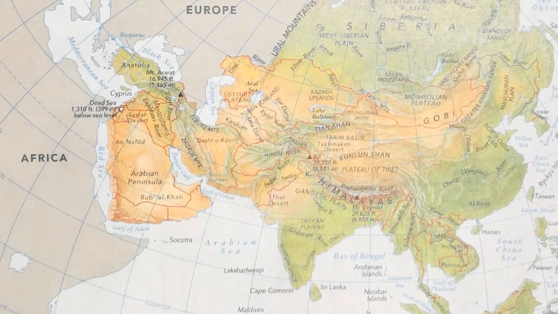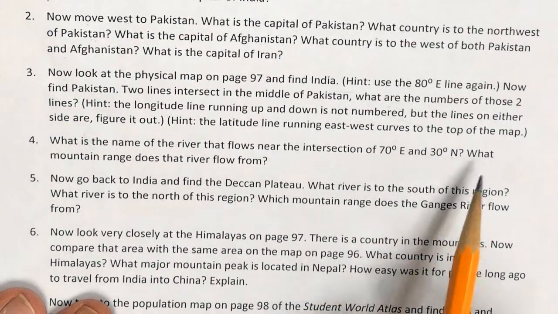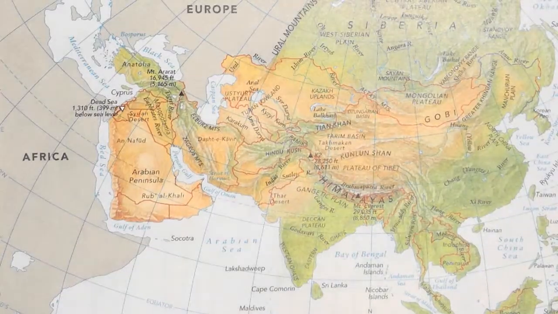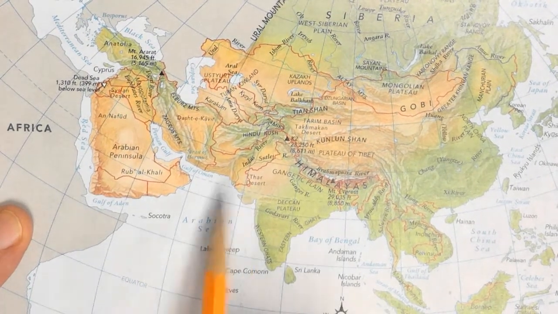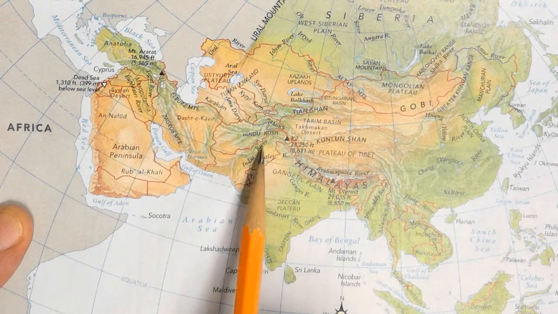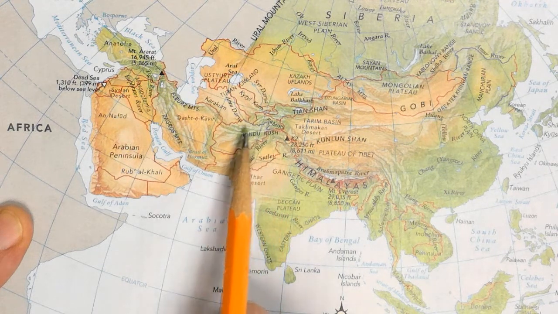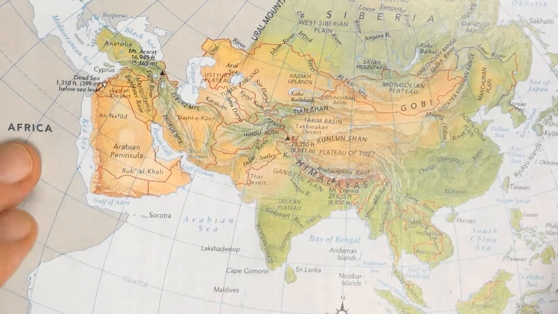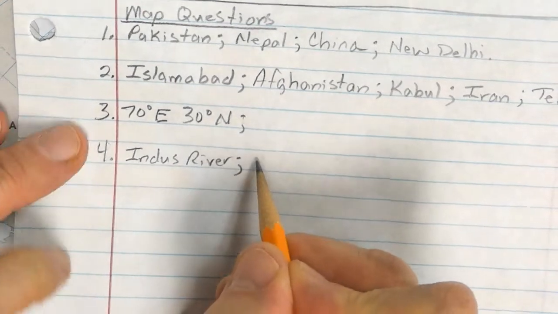Okay, next part of number 4. What mountain range does that river flow from? Okay, well, if we zoom back in or look really closely in your book, everybody look at your book real close right here. Find that river. It goes up into these mountains. What are these mountains called? Well, there's a name right there, Hindu Kush, and it's written right along those mountains, Hindu Kush. Okay, so that's the name of the mountains. So we go back here to our answer sheet and write Hindu Kush.